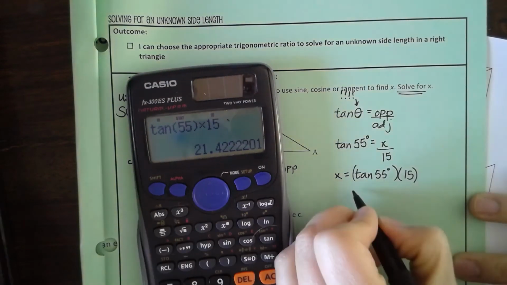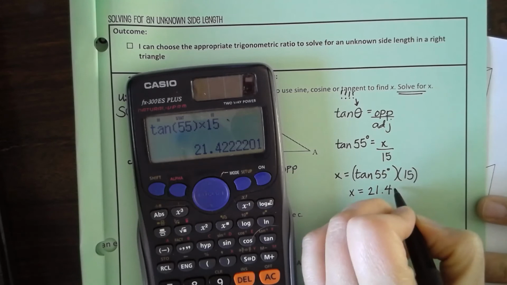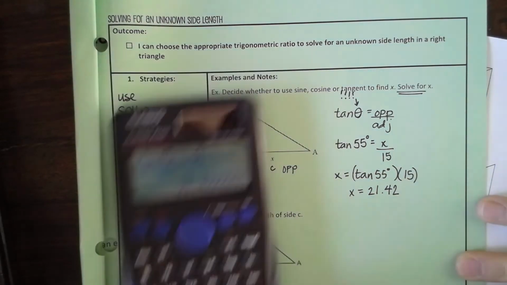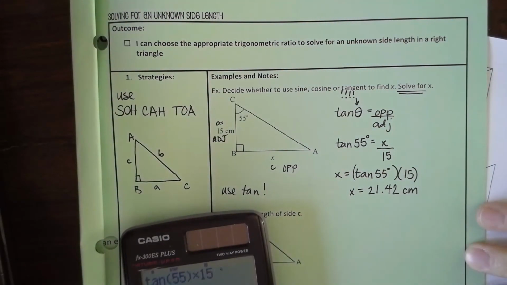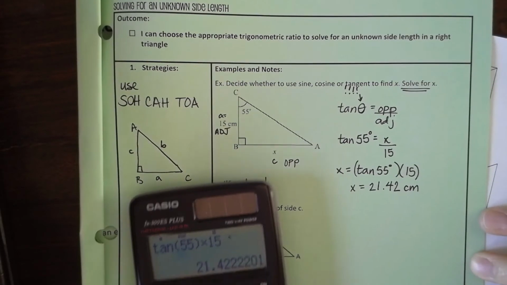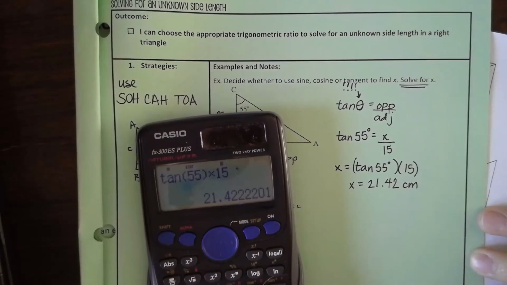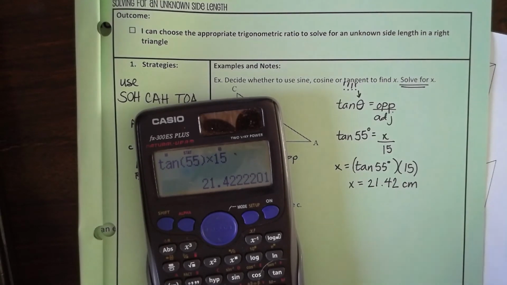So I should get x equals 21.42, and we're measuring in centimeters. So I need to have centimeters in my answer. Okay, I promise this is going to be really easy once you figure out how your calculator works. And it's really important that you play around with this and keep track of the steps that you're using in order to get this 21.42.